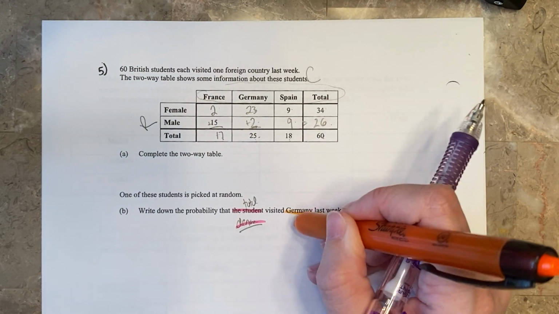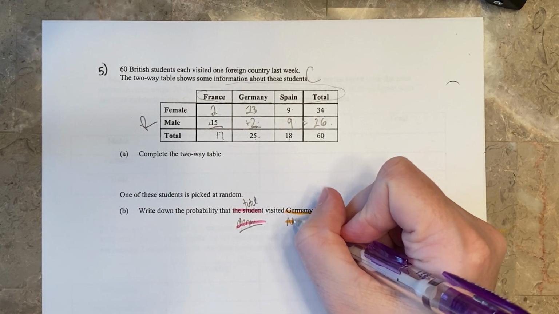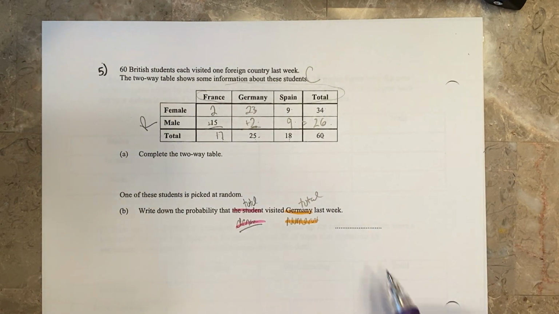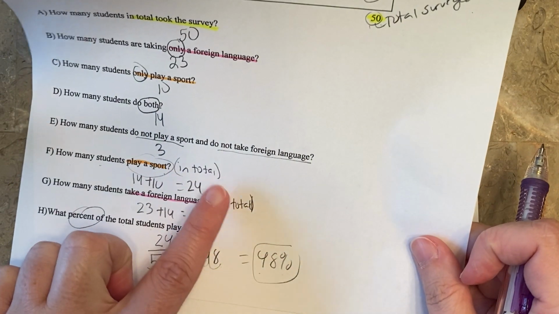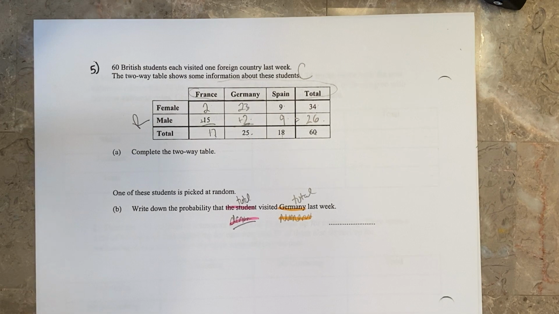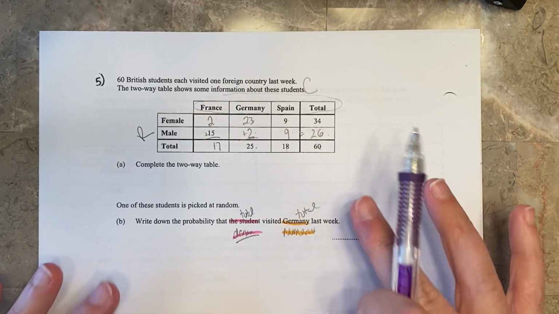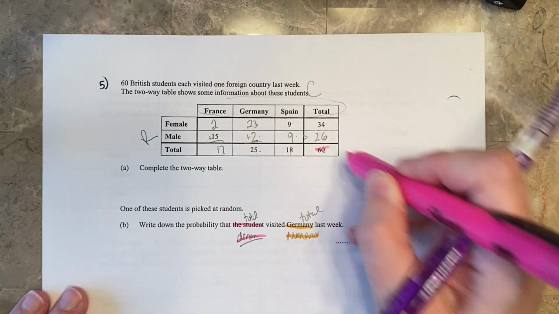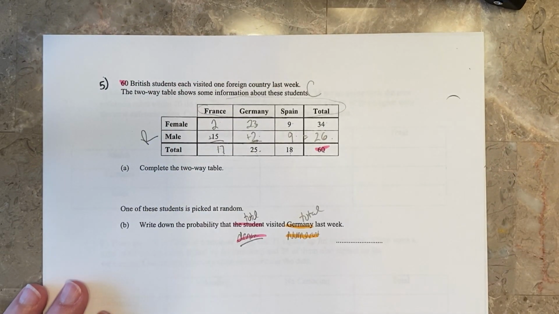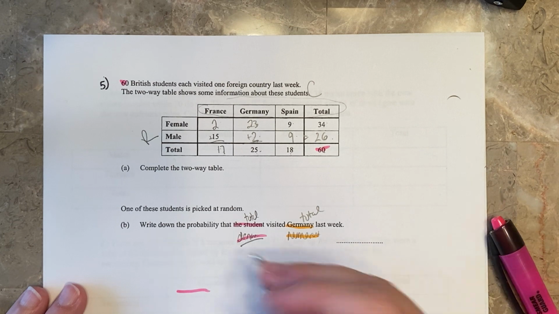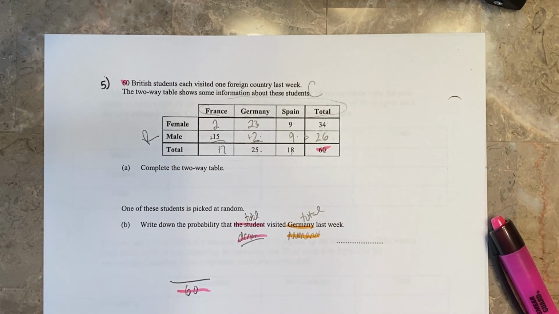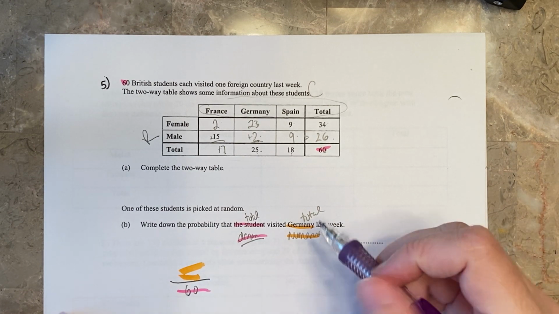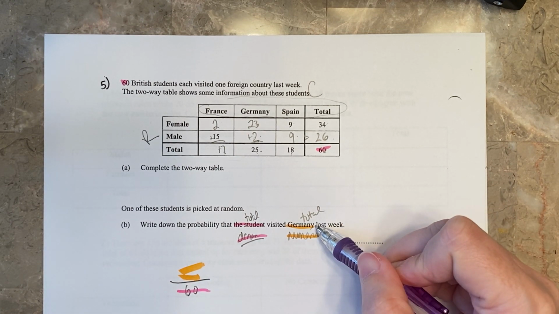And then Germany is going to be your numerator. And again, notice it doesn't say the word total. So just like here with our Venn diagram, we assume they're saying total. All right, so here, what's the total number always? Where is that total value for everyone surveyed? It is right here. Notice it does also say it right there. So your denominator is going to be 60. And then your numerator is going to be the total that visited Germany.